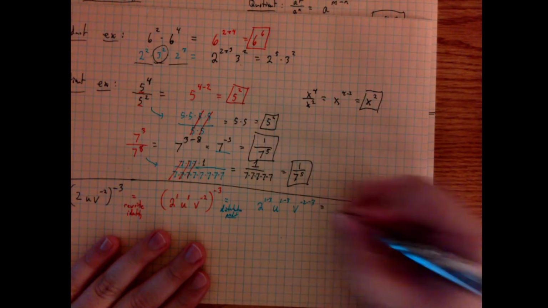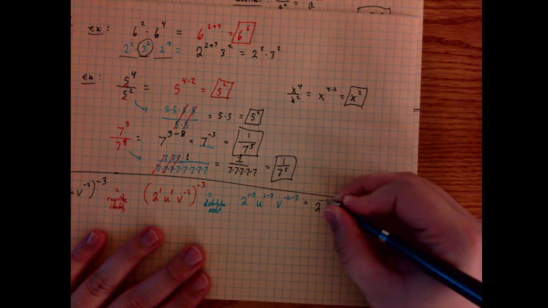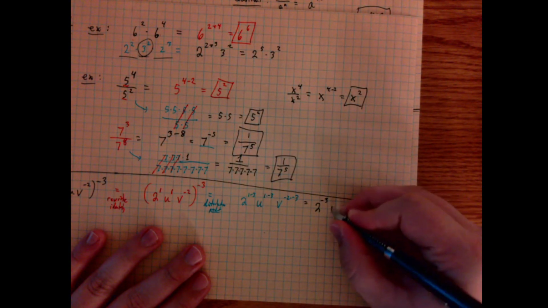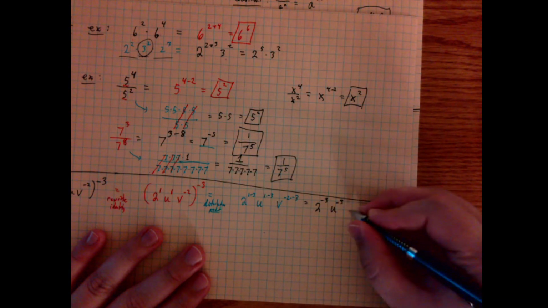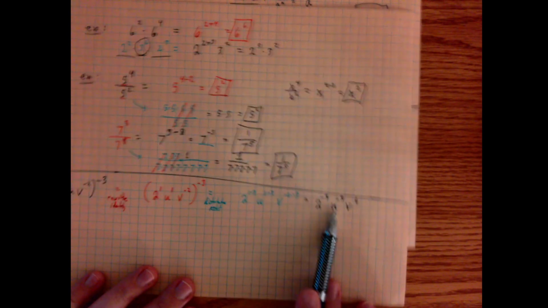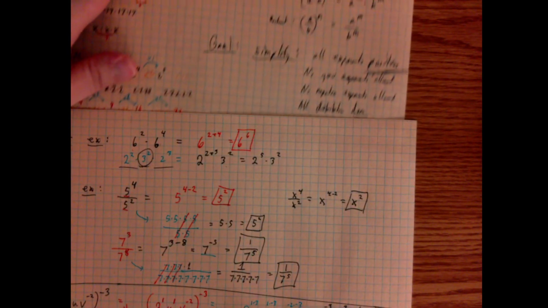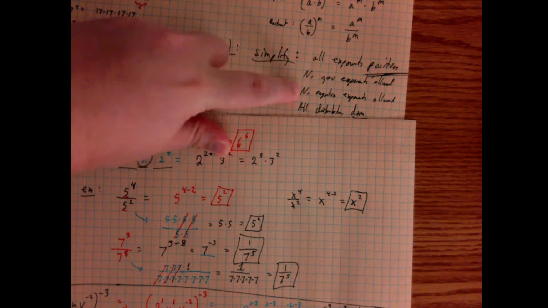Now, let's simplify using some math. Many of you guys will skip this middle step. This becomes 2 to the negative third power, u to the negative third power, v to the sixth power. Now you might notice, this is not acceptable. I have negative powers, and according to my simplifying rules, no negative exponents allowed.